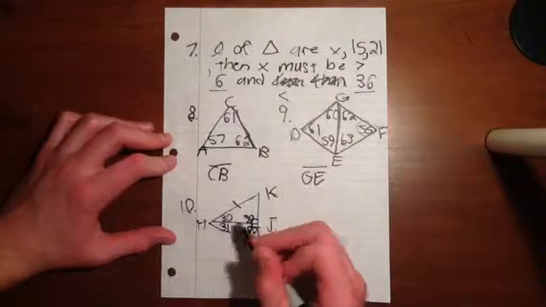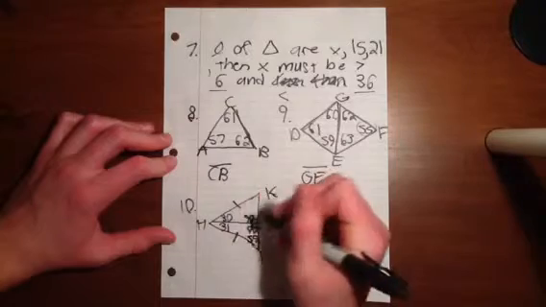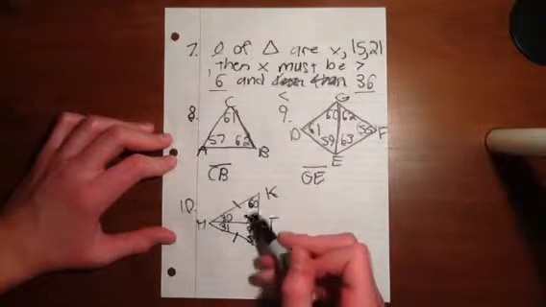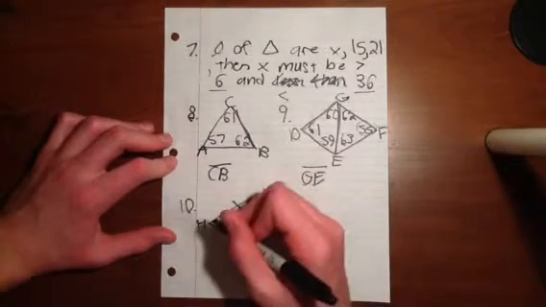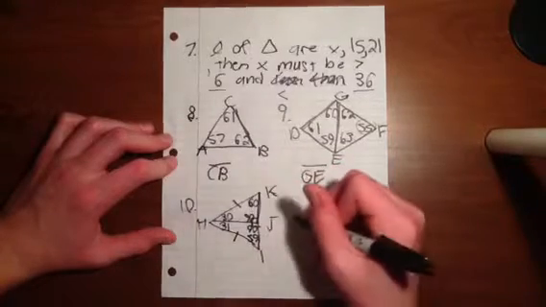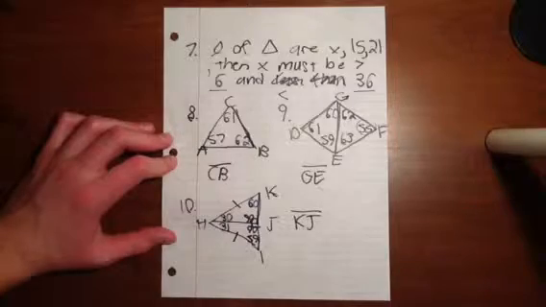So 30 and 90 and 31 and 90, that would mean 60 and 59. So the smallest angle out of all of these would be the angle with the measure 30 degrees, and the opposite segment would be segment KJ.